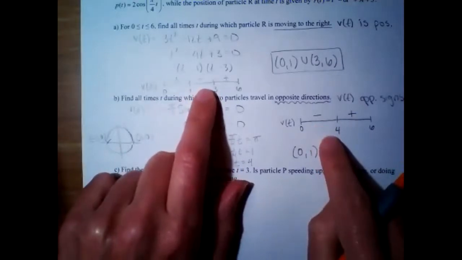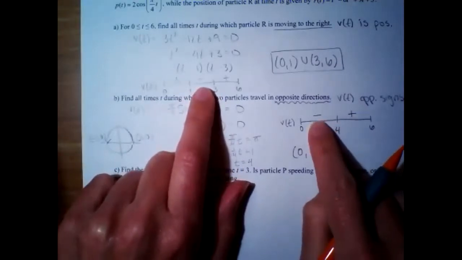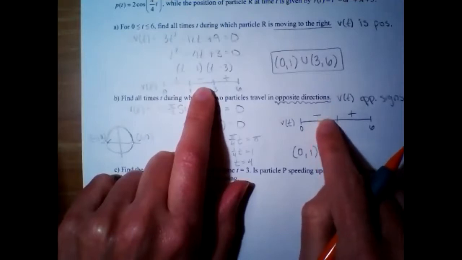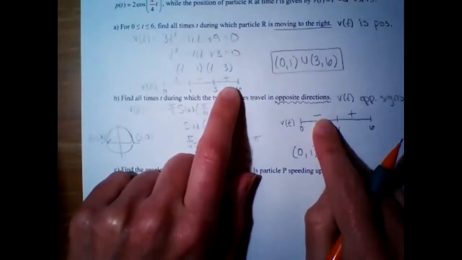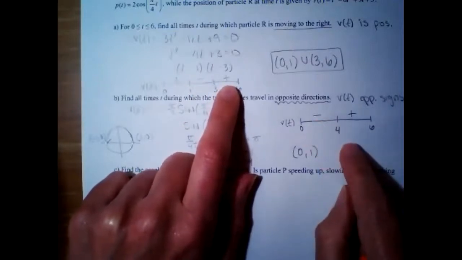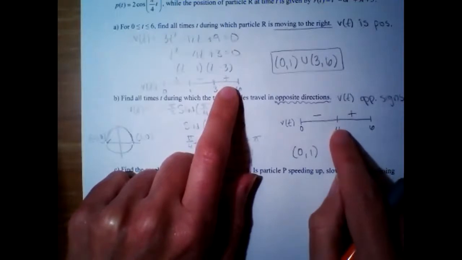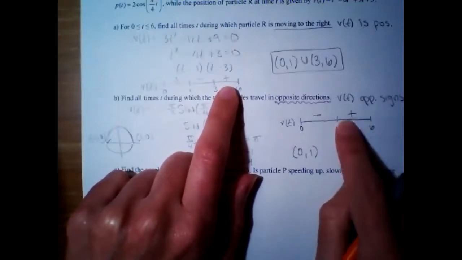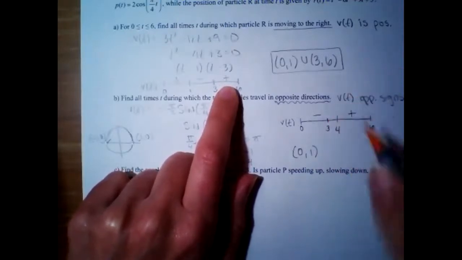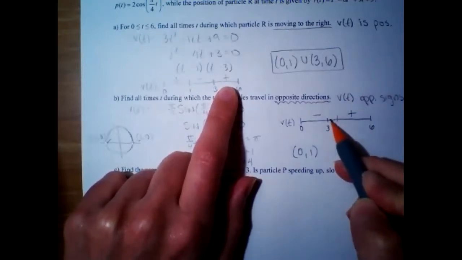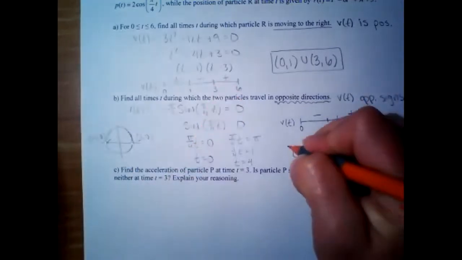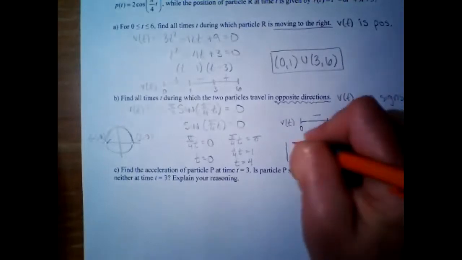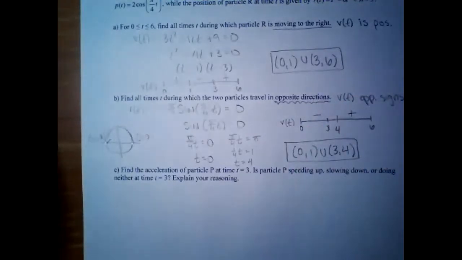From 1 to 3, this one is negative, and from 1 to 3, that would be in here. This one's also negative, so we don't want that. And then from 3 to 6, this one is positive. So from 4 to 6, this one's also positive, but for that section from 3 to 4, this one is negative, and from 3 to 4, this one is positive. So also from 3 to 4. And again, we were just comparing the sign charts and looking for where they were opposite signs.